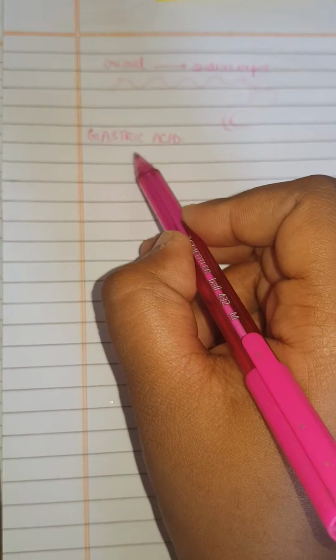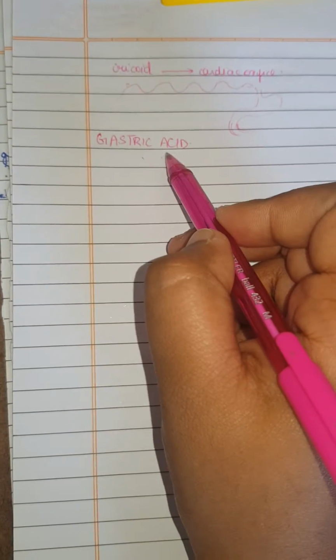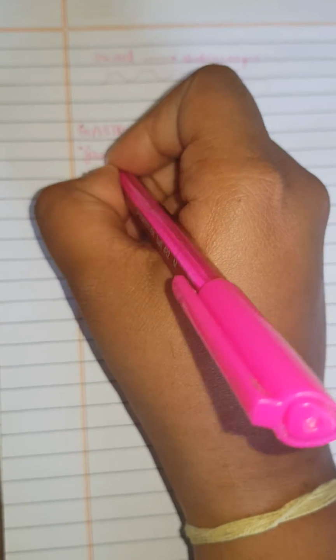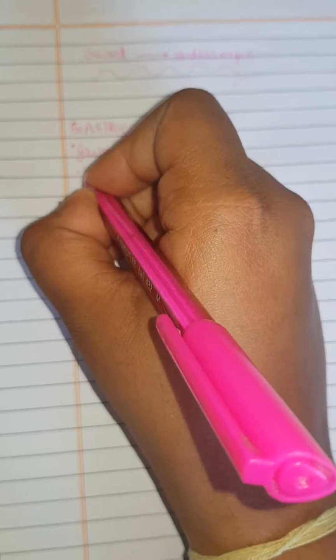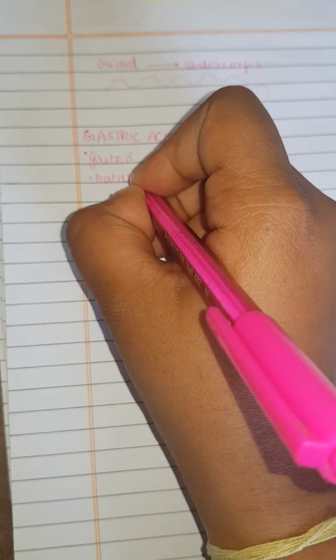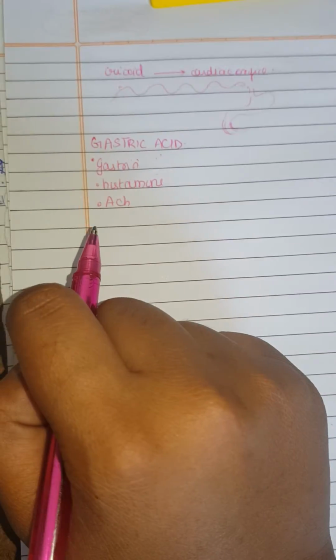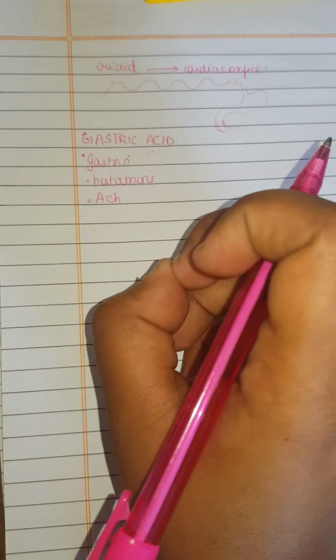Gastric acid secretion is maintained by 3 substances. One is gastrin, then histamine. Histamine is not exactly a hormone, but histamine also maintains it. And one more is acetylcholine. So these 3 substances stimulate the secretion of gastric acid. So how does it exactly work?